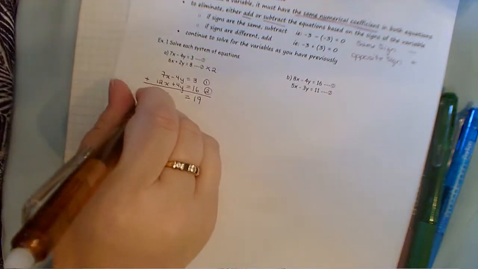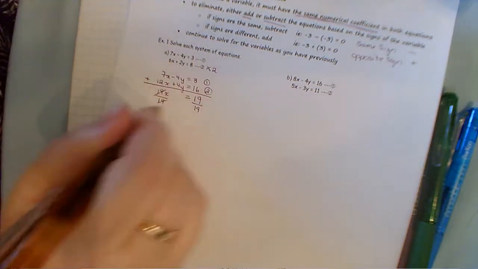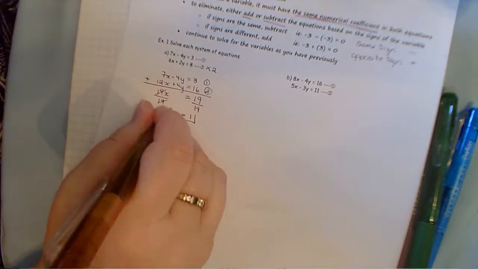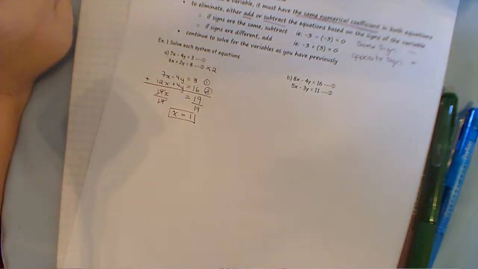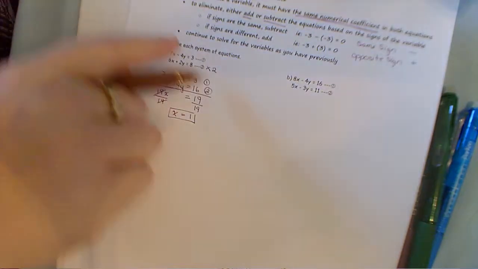In order to get x alone, you divide by the coefficient in front of the x, which is 19, to make those go away, to give you 1x. 19 divided by 19 on the other side is 1. So we got the x coordinate of the POI, the point of intersection. So let's go back now.